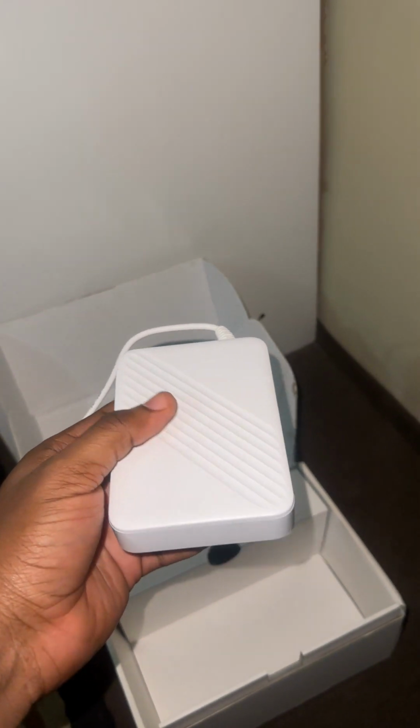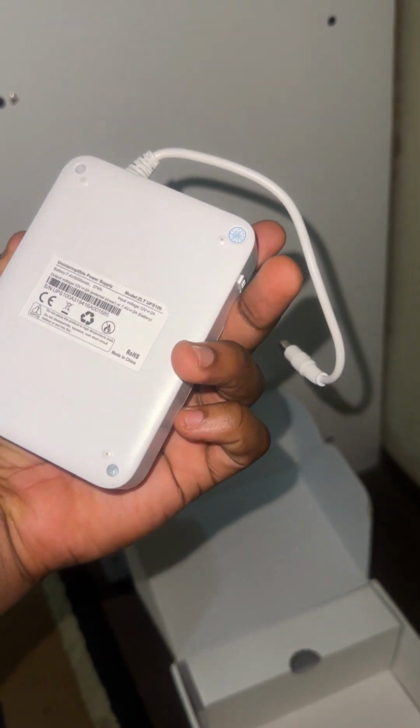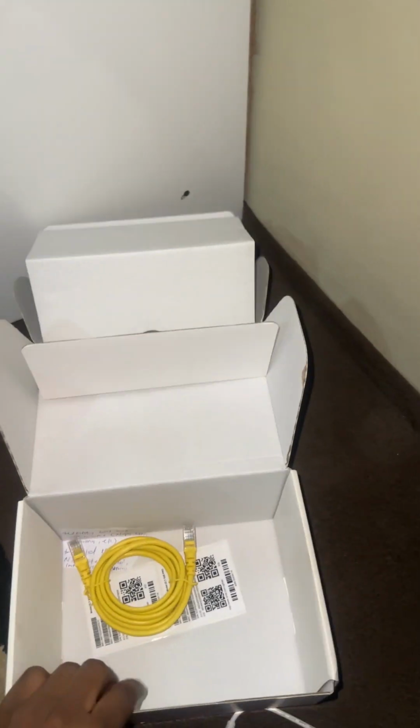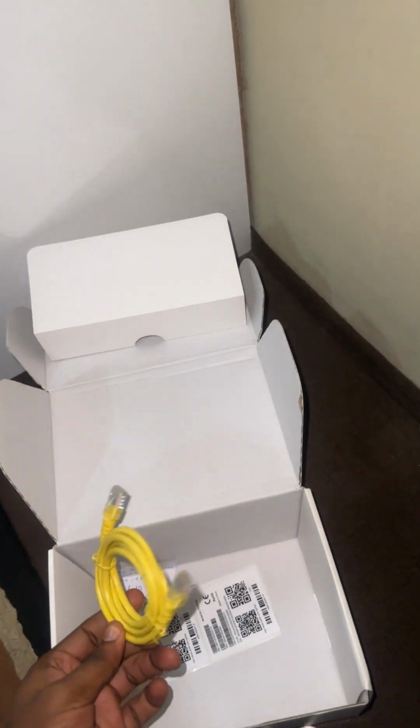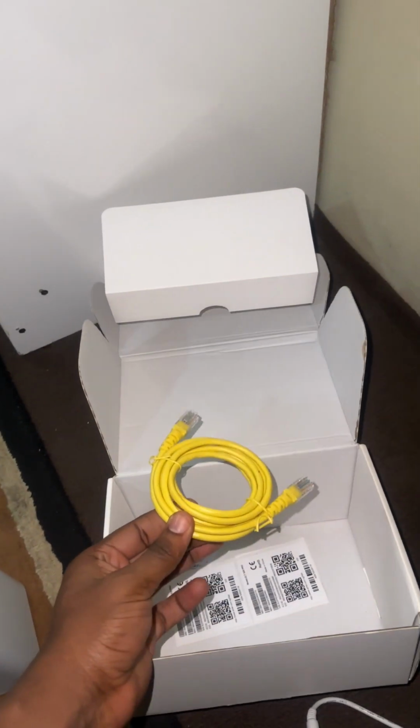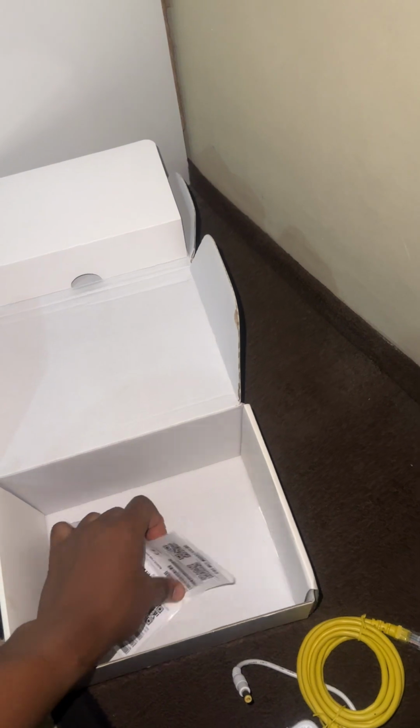it's gonna last you for hours. So you also have a cable, your RJ45 cable, then some stickers, then some manuals on it.